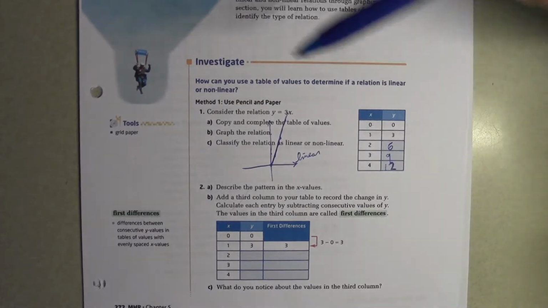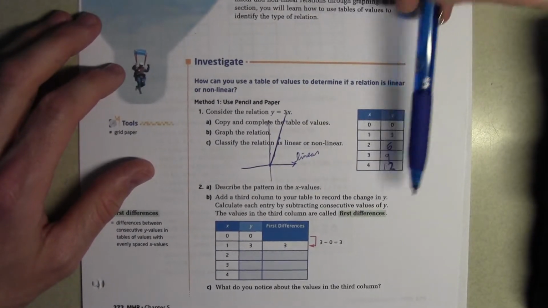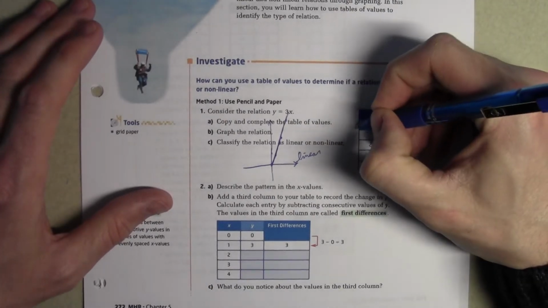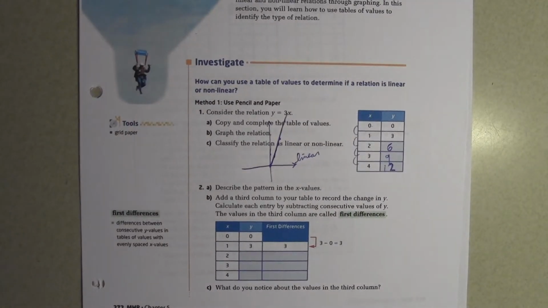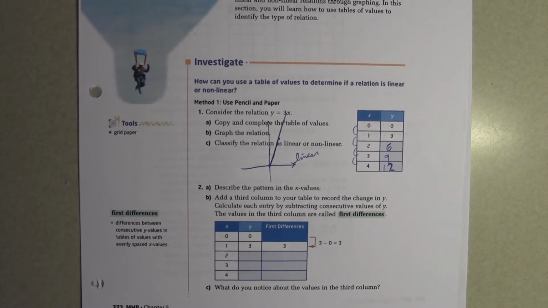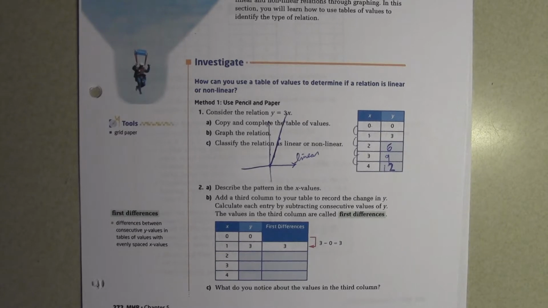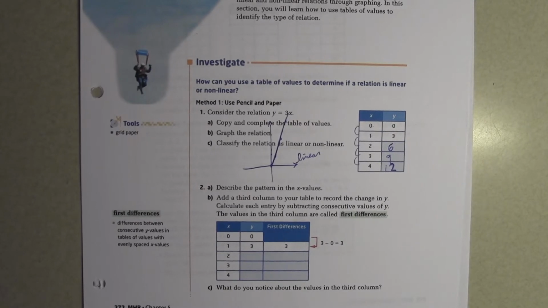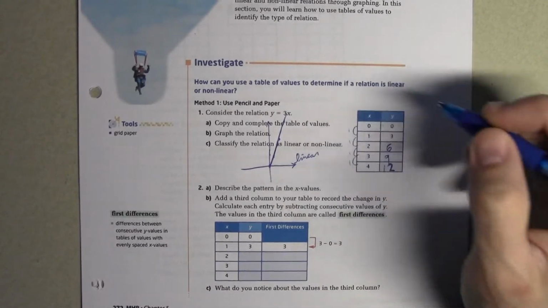Describe the pattern in the x values. Add a third column to your table to record. So what's the pattern in the x values? This is really important. I touched upon this before about independent values. Look at the back. What's the pattern? Okay, good. It goes up by ones, but more importantly, it's consistent.